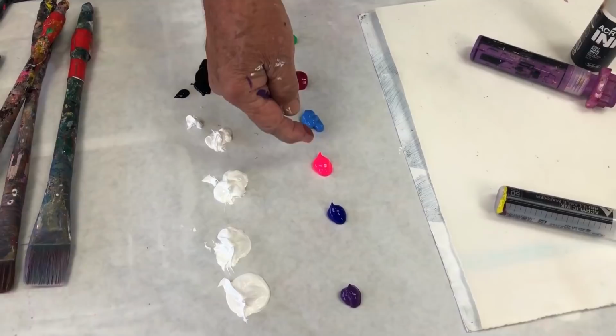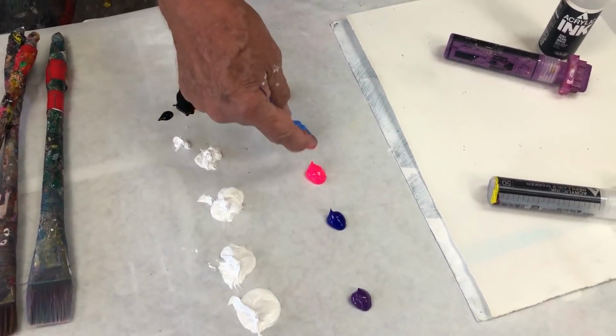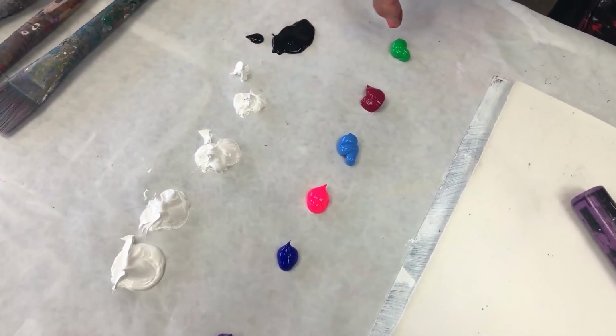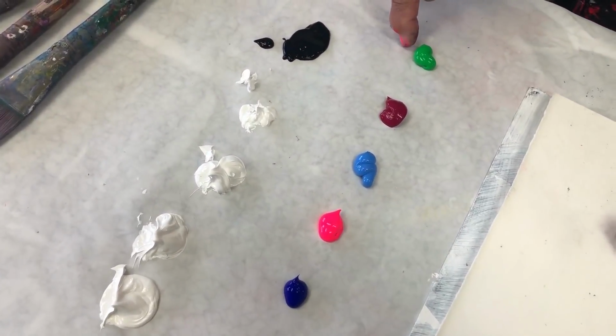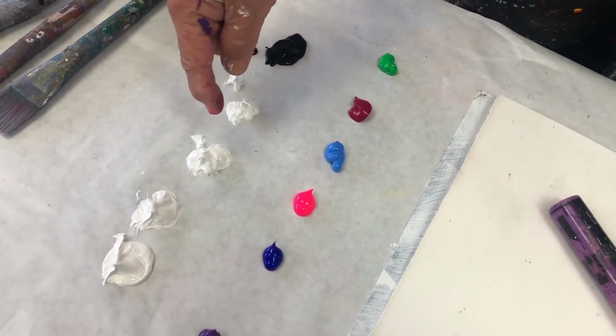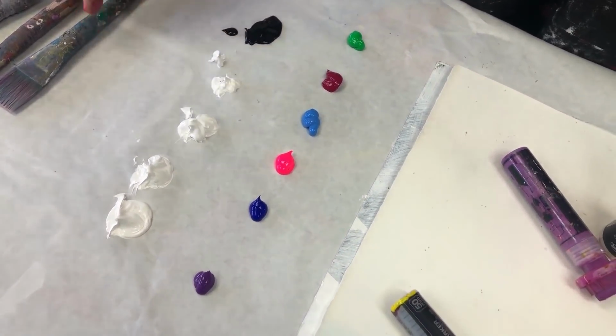So here's my family of purples and various kinds of blues and hot pinks to make the purples. Even the magenta over here. Green, of course, according to my wheel, is the focal point for this painting. Of course, we have over here my black and a couple dollops of titanium white, wide brushes.